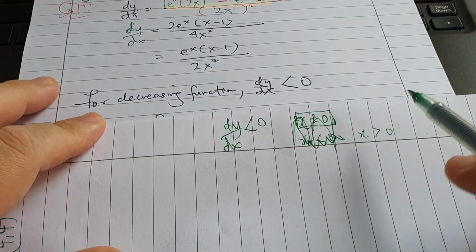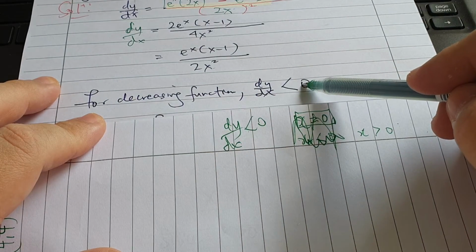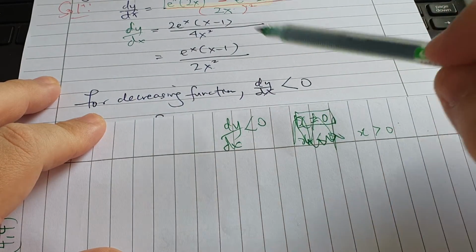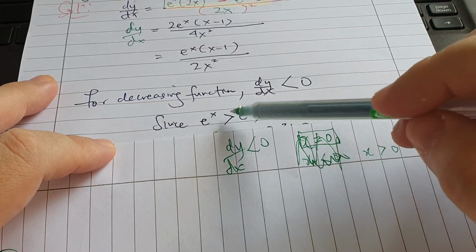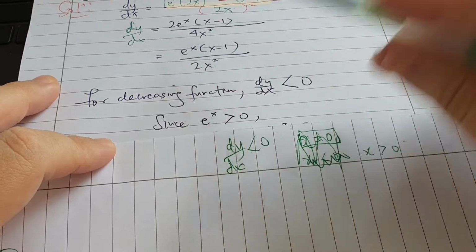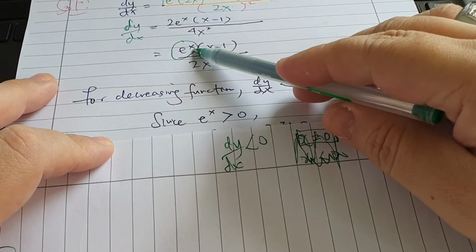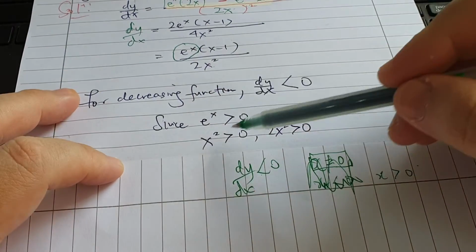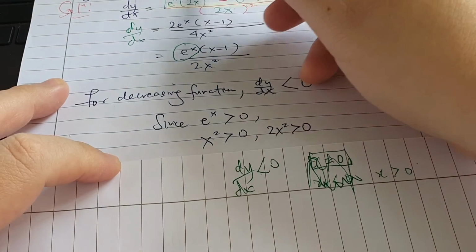So always remember to simplify and then you move on. Now, for decreasing function, this is less than 0. Correct? But we say like that, since e^x greater than 0, this one is always greater than 0, right? So this is always positive lah. x squared, you should follow this.